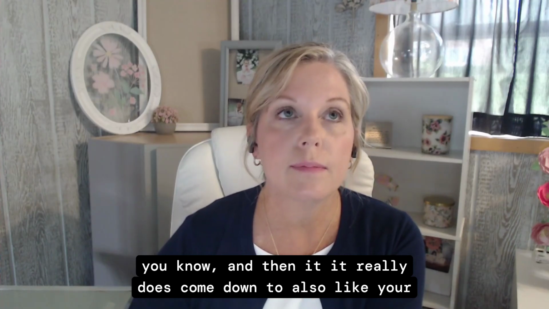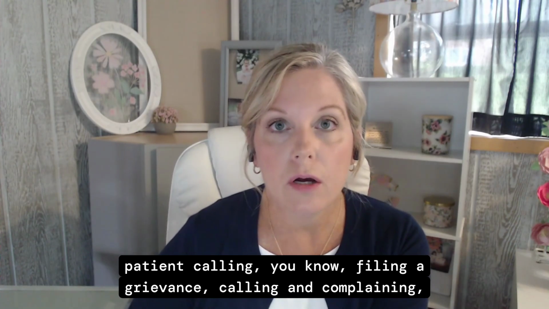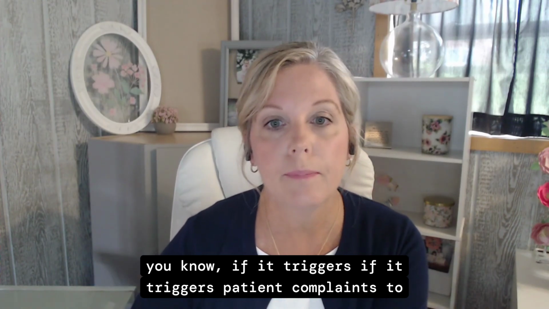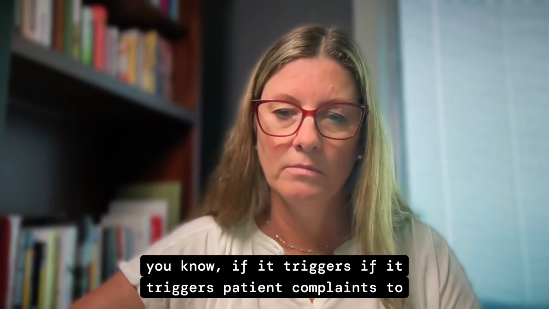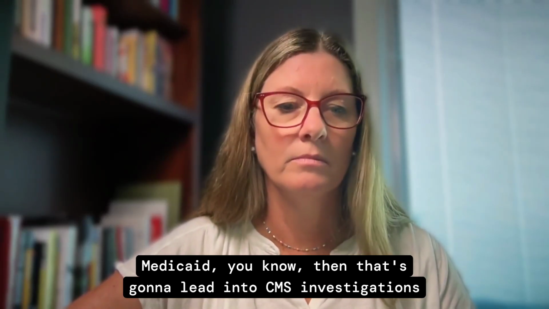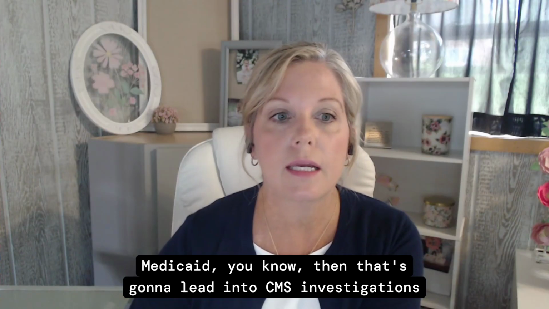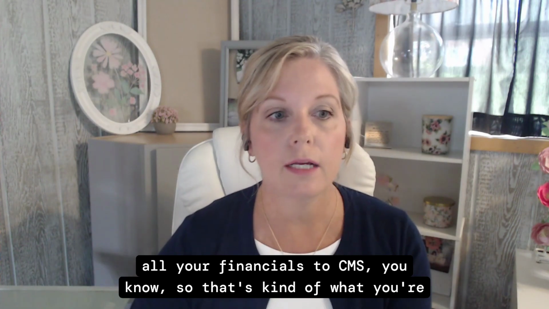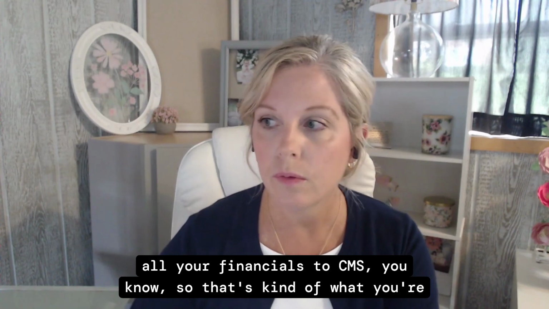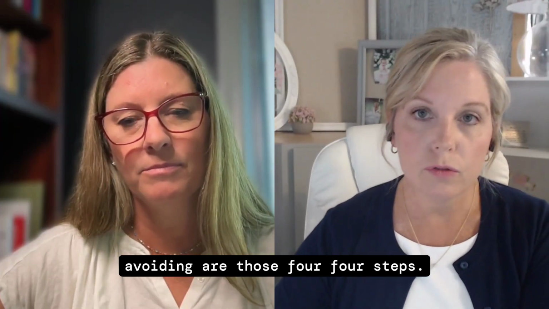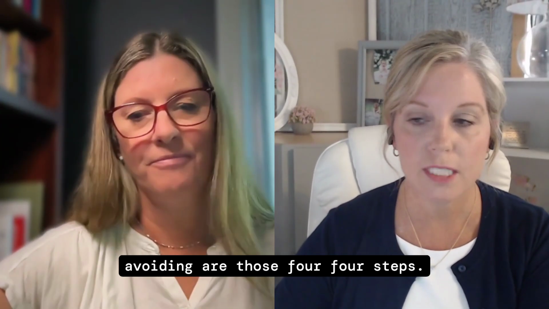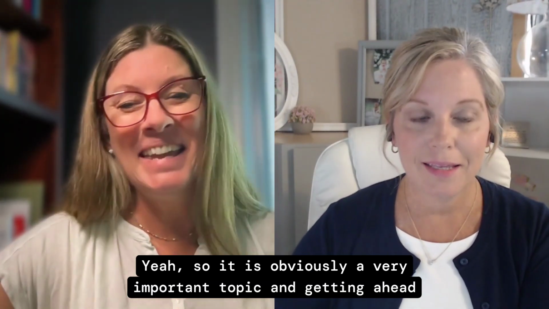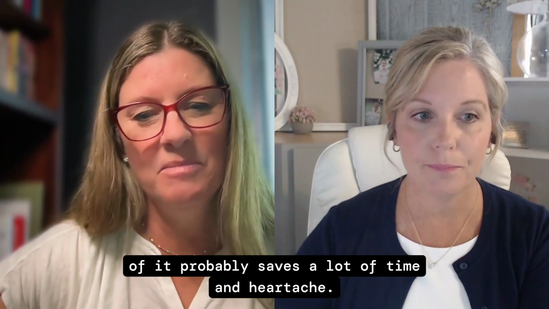And then it really does come down to your patient calling, filing a grievance, calling and complaining. If it triggers patient complaints to Medicaid, then that's going to lead into CMS investigations and audits and really expose all your financials to CMS. So that's what you're avoiding, those four steps. Yeah. So it is obviously a very important topic, and getting ahead of it probably saves a lot of time.